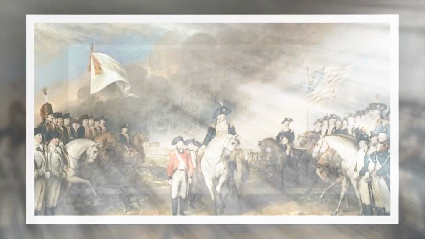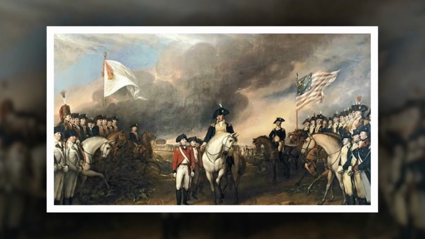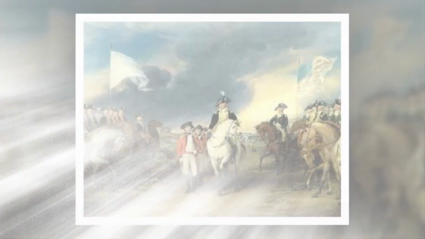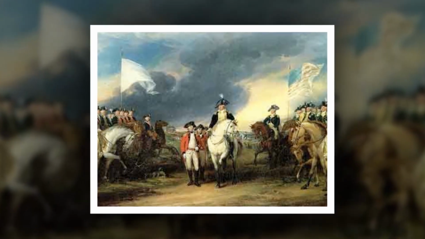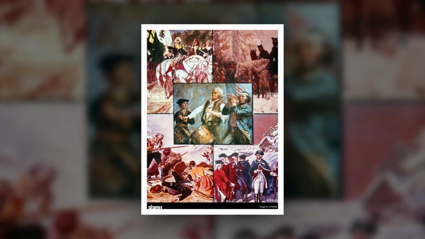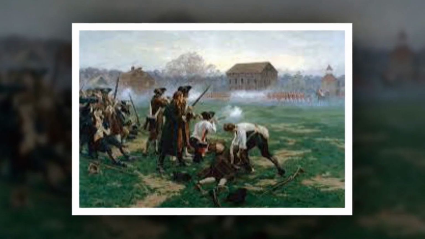3 years later, another dramatic event took place. The British government gave special rights to the East India Company to sell tea in the colonies. In protest, a group of colonists boarded British ships in Boston Harbor and threw hundreds of chests of tea into the water. This event became famous as the Boston Tea Party.